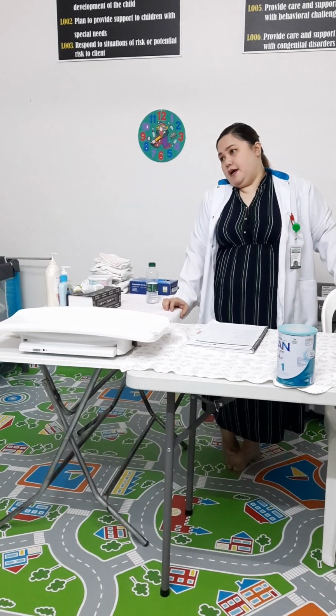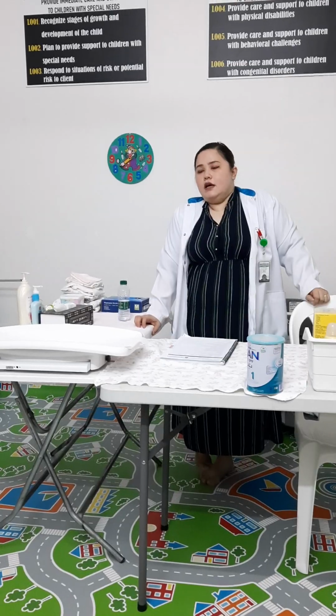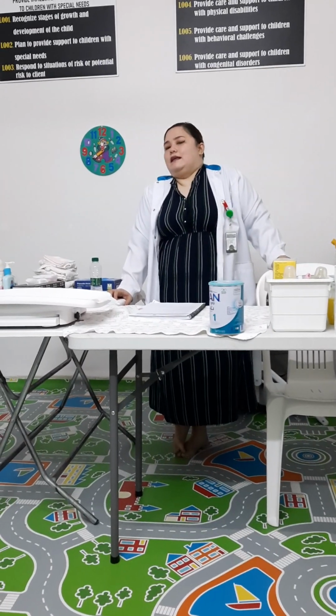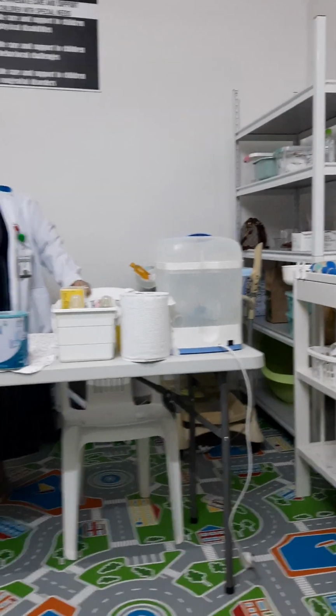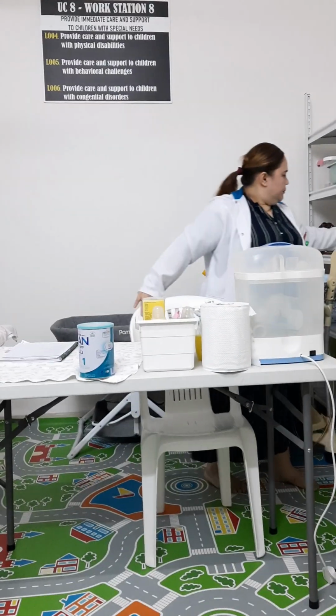Today we will be having our demonstration about infant care. Okay, so what's the composition of your infant care? We have infant bathing, cleaning bottles and sterilization, and infant feeding.